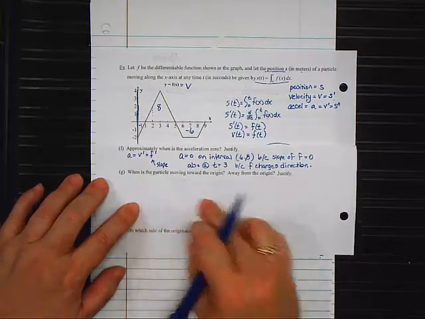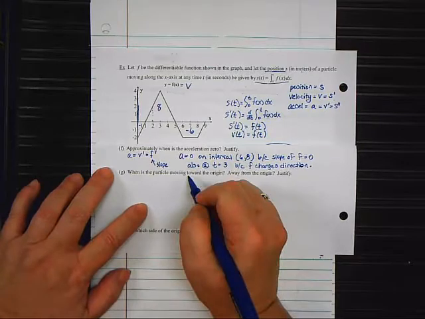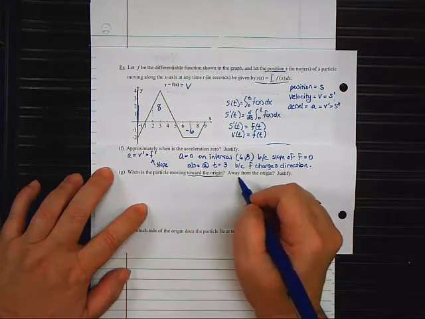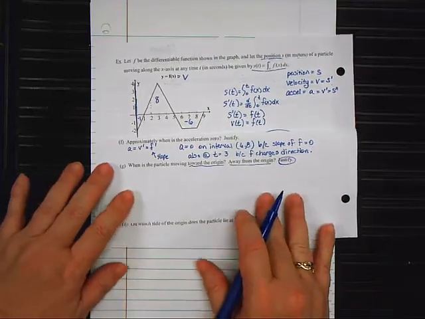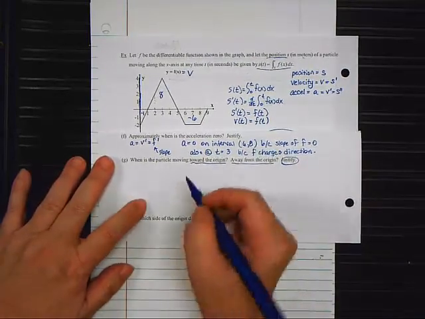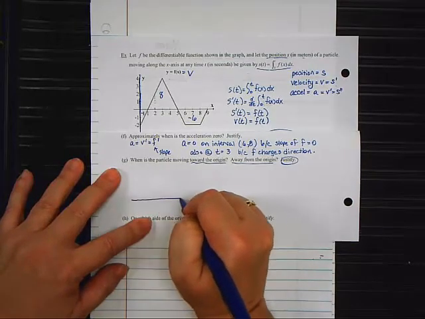Okay, letter G. We are revisiting something we have not seen in a long time. When is a particle moving towards the origin and away from the origin? And justify. Okay, this is where we do those little snake graphs. We haven't done one in a while. So I'm going to come over here. I'm going to draw a number line.